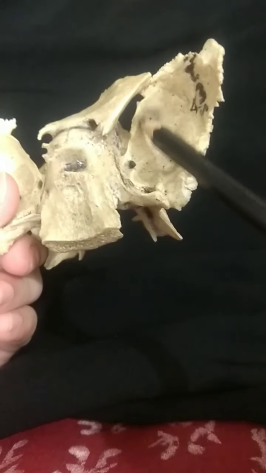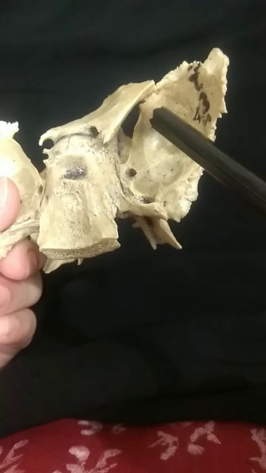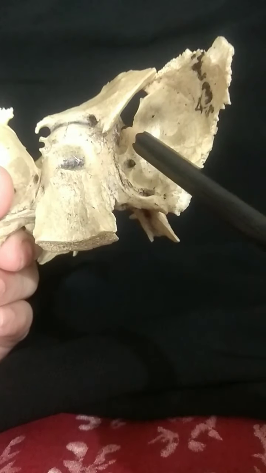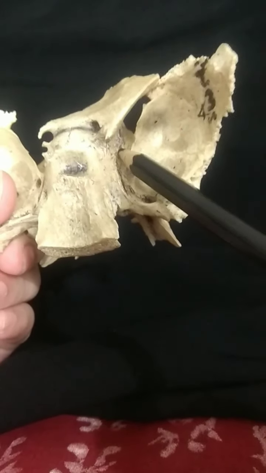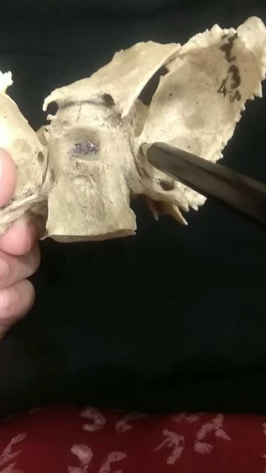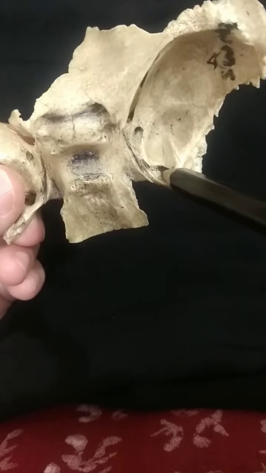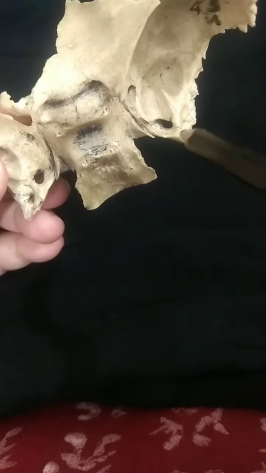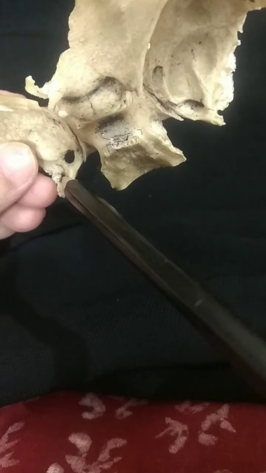This is the superior orbital fissure. Just behind the middle part of the superior orbital fissure, there is another foramen. This is the foramen rotundum, and this is the foramen ovale, and here the foramen spinosum. This is the foramen ovale, and this is the foramen spinosum.